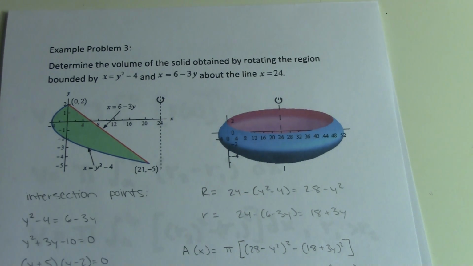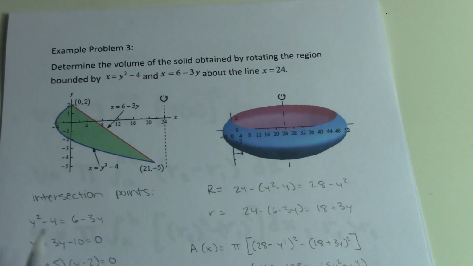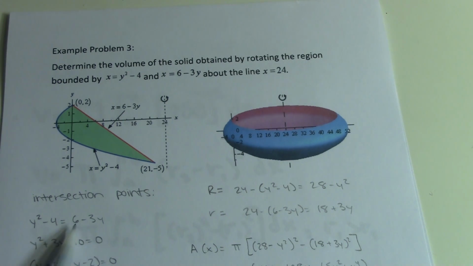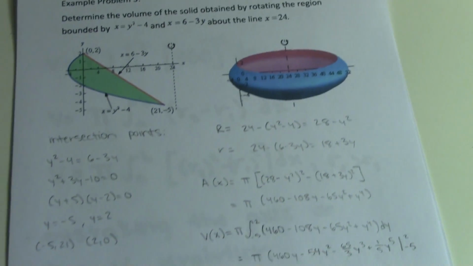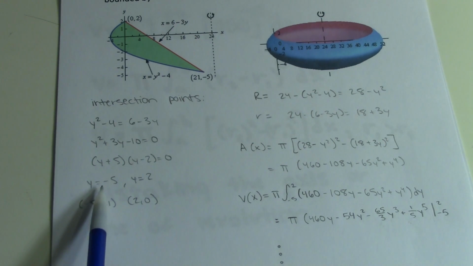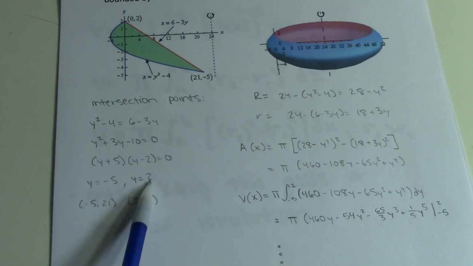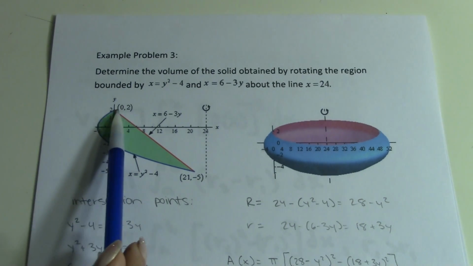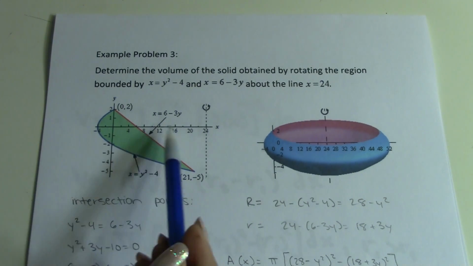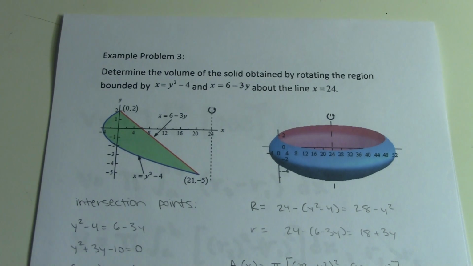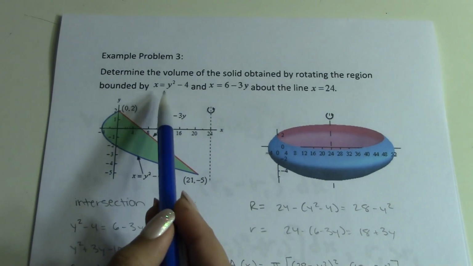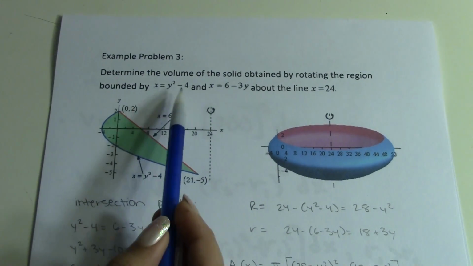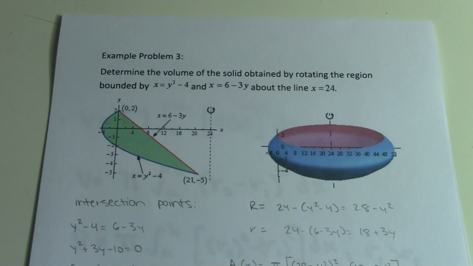So once again, we have to find where the functions intersect in order to get our interval. So we have y squared minus 4 equal to 6 minus 3y, and as we solve that down, we get that y is equal to negative 5 and y is equal to 2. And you could see that here, negative 5 and 2. And the reason this isn't on the x-axis and it is on the y-axis is because we have the functions in terms of x rather than in terms of y.